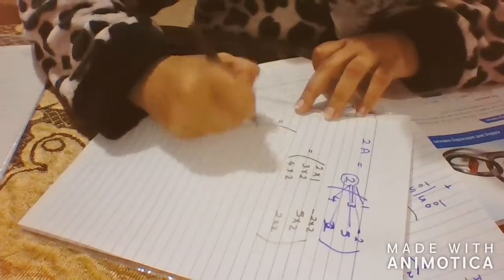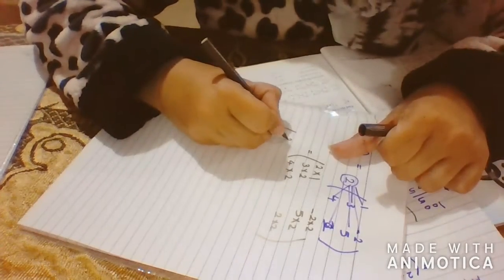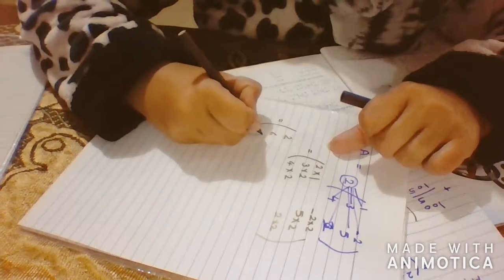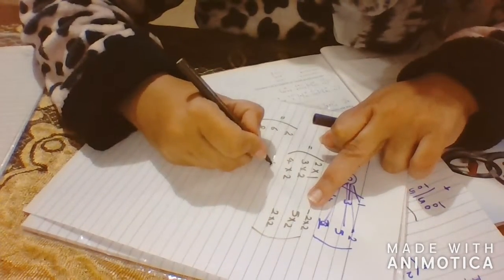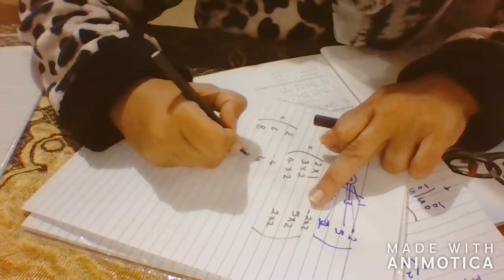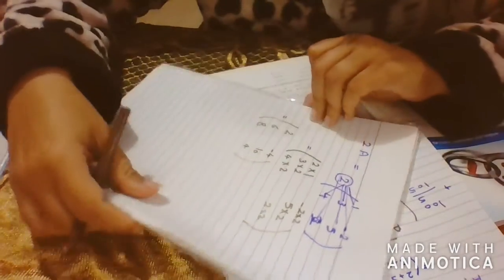Easy. Again, I make the multiplication. 2 by 1 is coming 2. 3 by 2 is 6. 4 by 2 is 8. Here, minus 2 by 2 is coming minus 4. Then 10 and then 4. Done? Okay.